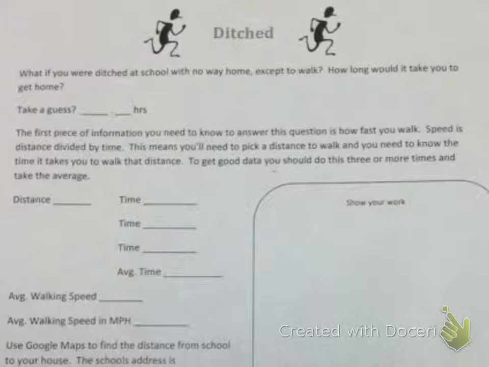Okay, so this is your walkthrough for the ditch worksheet. The ditch worksheet is basically designed like, hey, everybody ditched me at school. I got to walk home. I wonder how long that would take. So now you'll know if you're ever ditched at school.